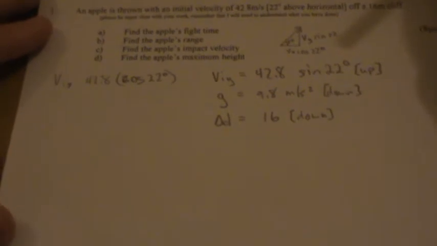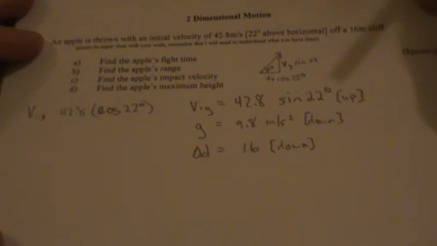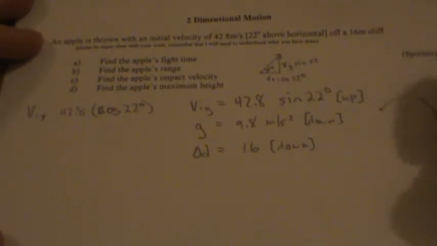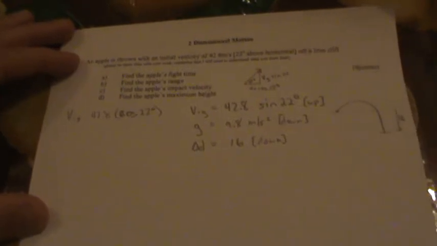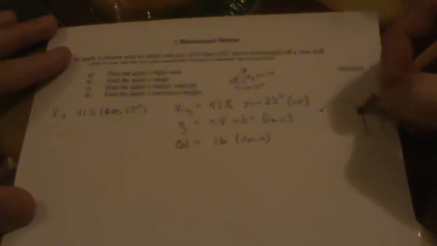I know that gravity is down and that the displacement is 16 meters down as well, because it actually falls down 16 meters from its original position. Okay, like so. And that should be a little more parabolic here, not so straight.